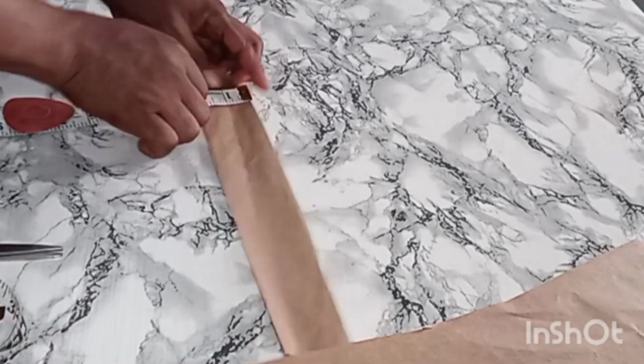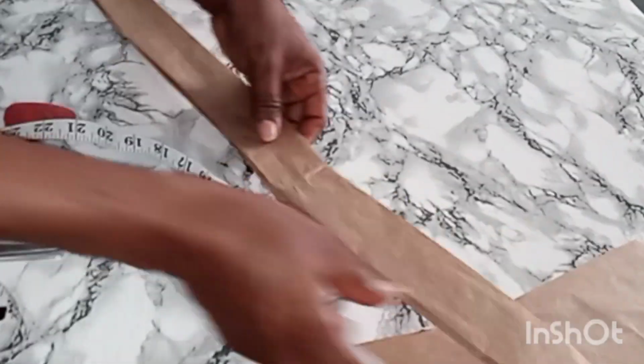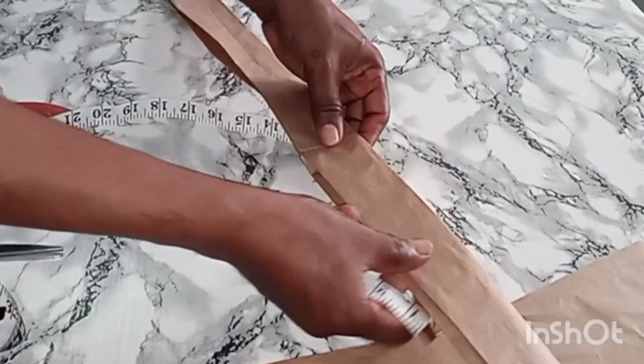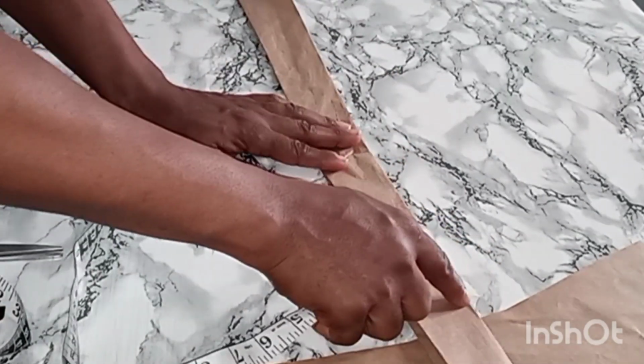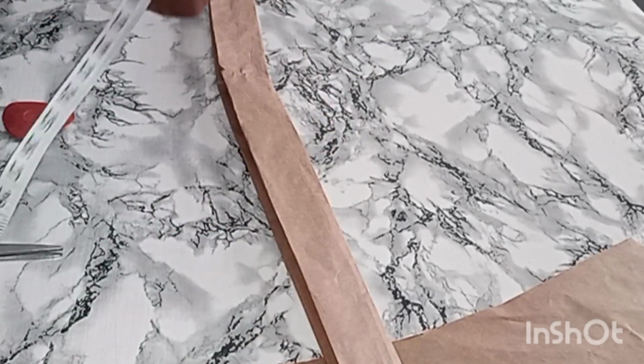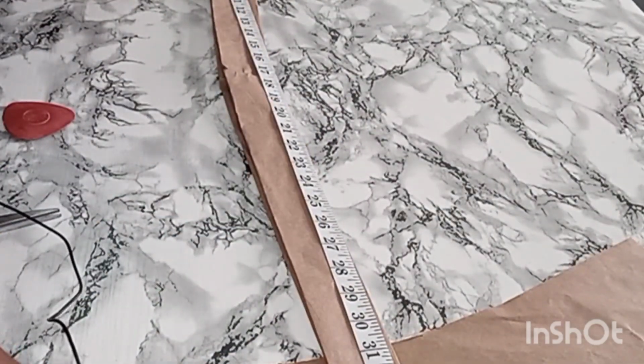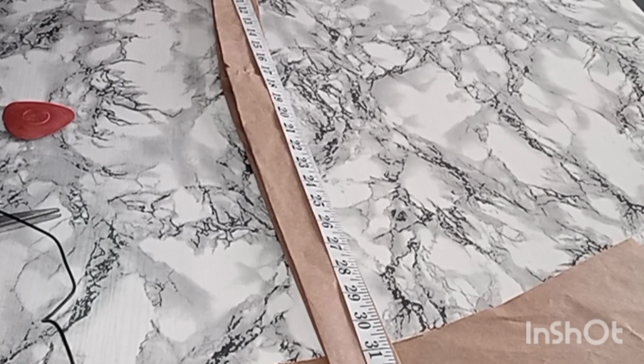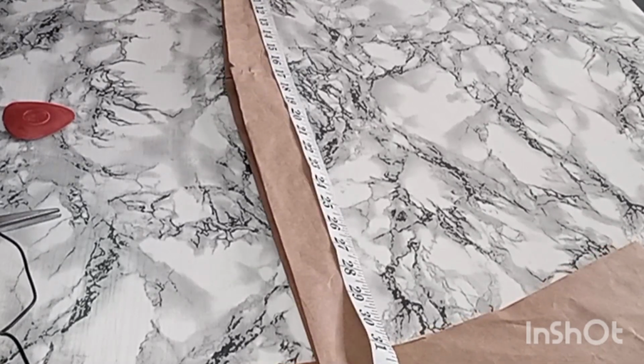Alright, I'm done folding it. As you can see, I'm done folding it. You will not even know that I joined it if I explain it, because you're just using a needle to join it together. So what we have here, 2 inches, you can see 2 inches. And now measure the length. We have 35. 35 is the length we have here.